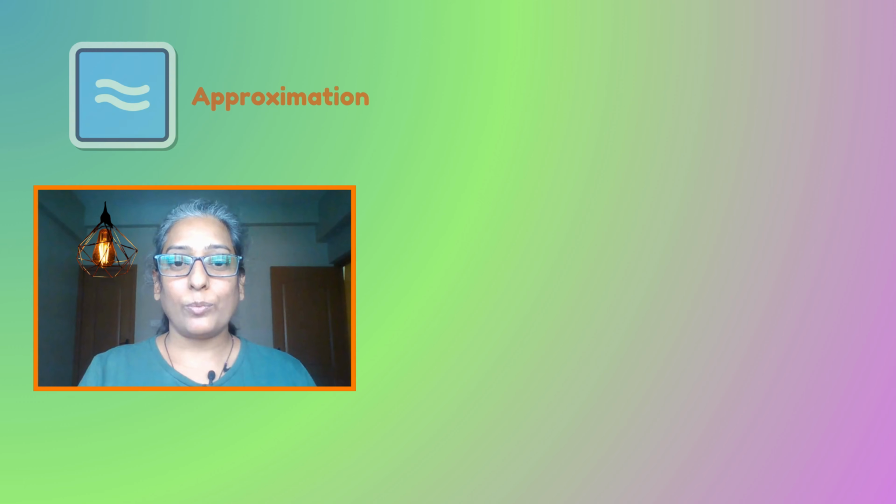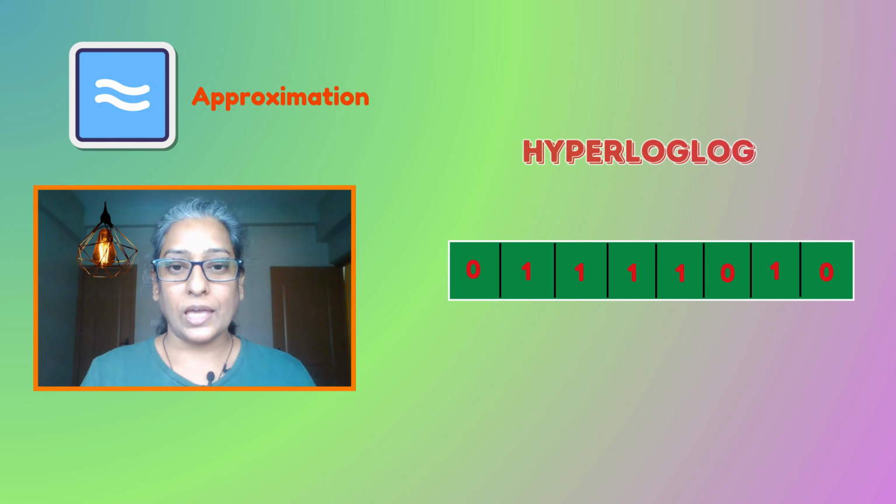While caching helps mitigate database load, it is still not ideal for handling billions of views or millions of unique users per second. That is where probabilistic data structures like HyperLogLog come in.